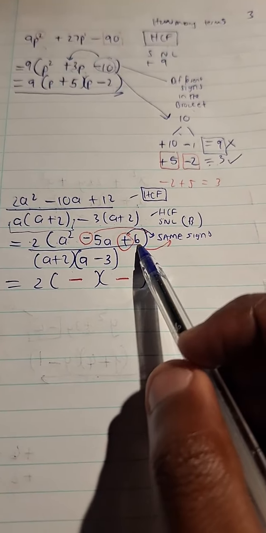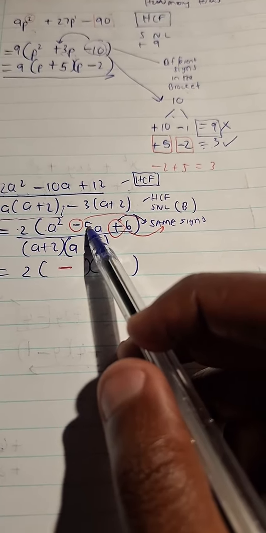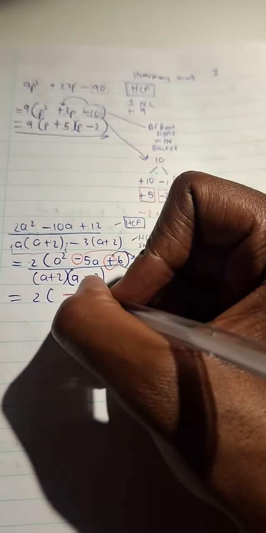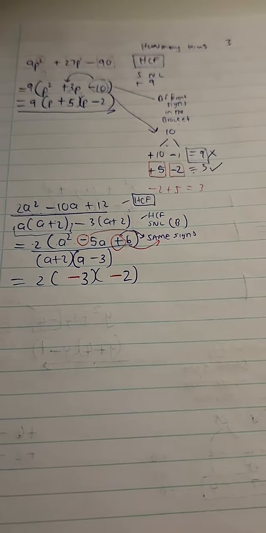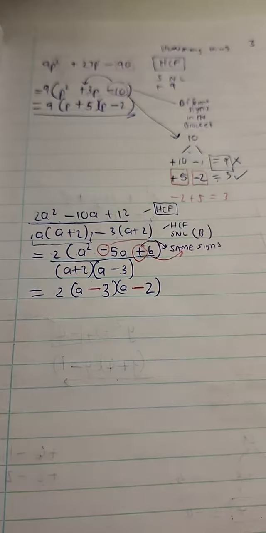Then we ask, what are the factors of 6? We multiply those numbers together, we get 6. We add them, we get 5. What are they? You guys are 100% spot on. We have 3 and 2. A squared is formed by A and A.